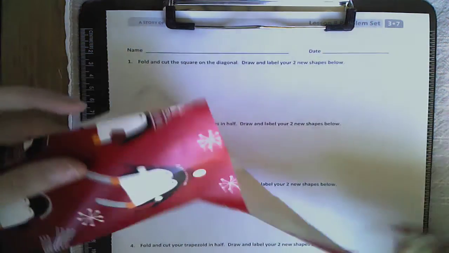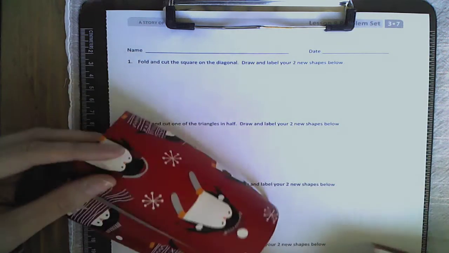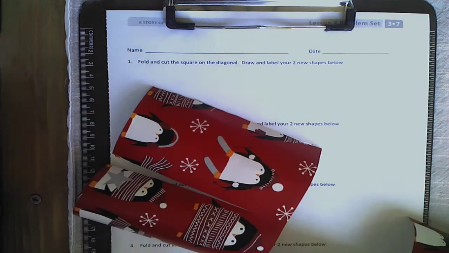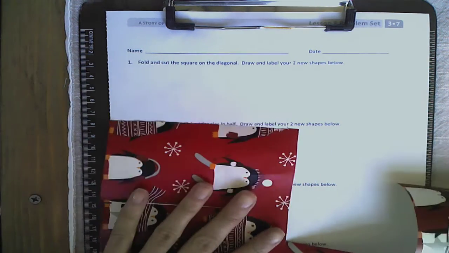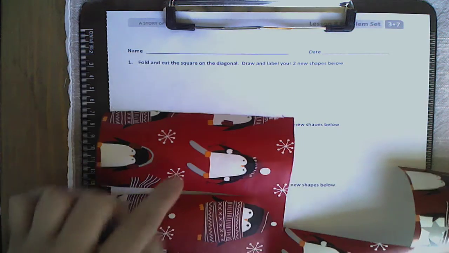Today we're working on lesson 8. So you should have your problem set. You will also need a piece of paper. I have some wrapping paper. It doesn't need to be some great piece of paper. Whatever you can find. This is what I could find. So pause this, go ahead and get some scissors and a piece of paper. Go.